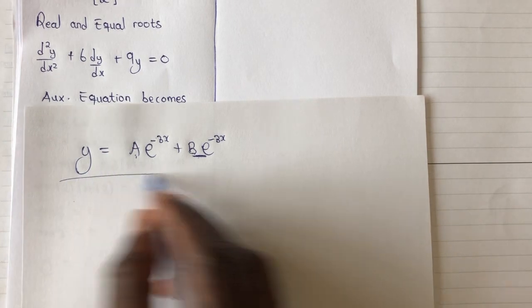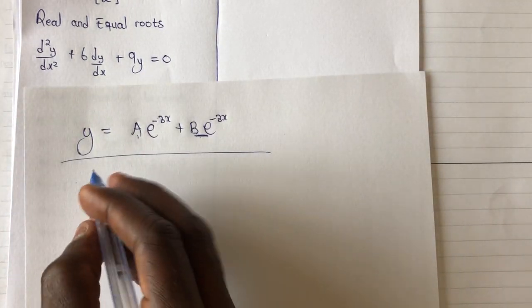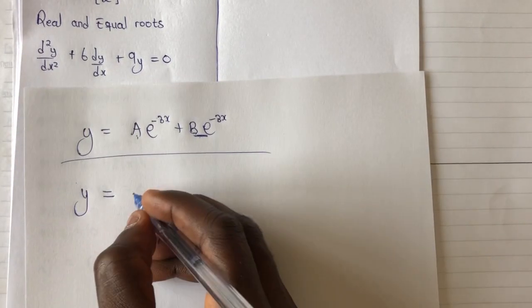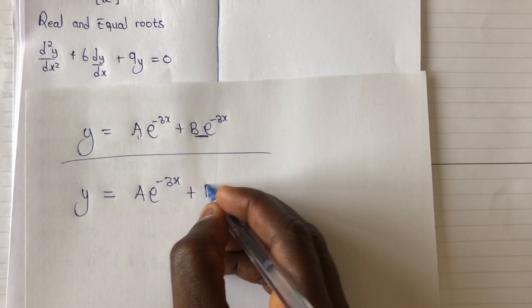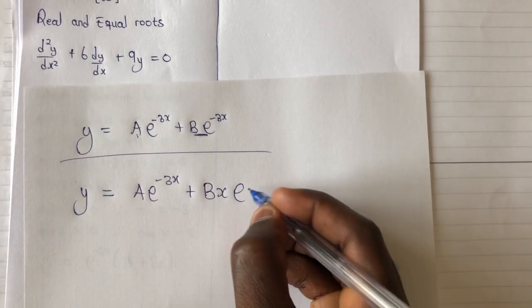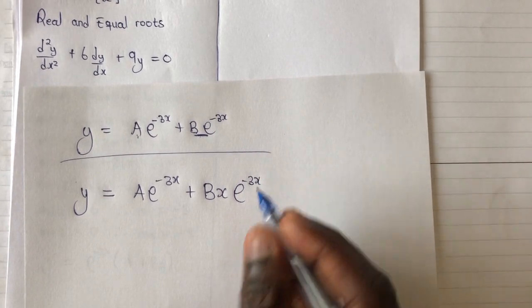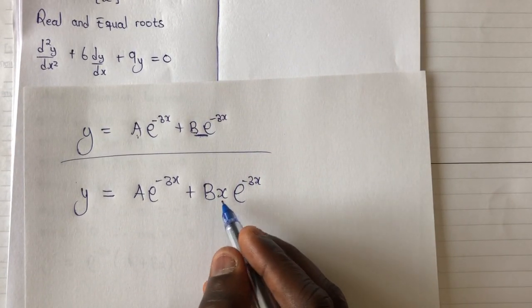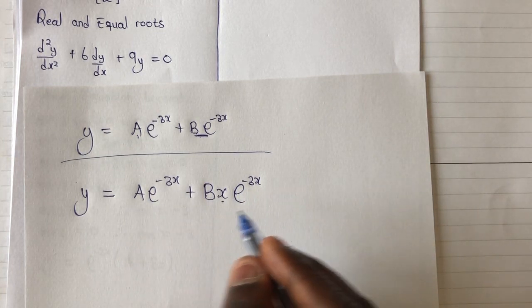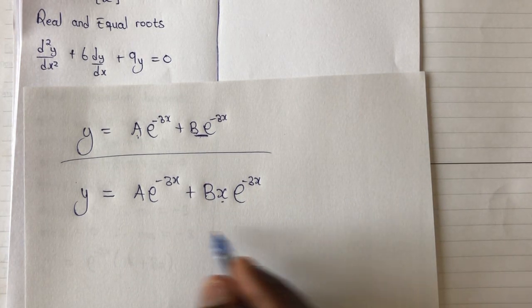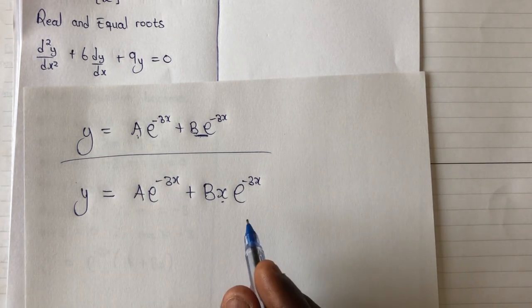Remember, there must be another term on this side containing a constant, using the variable x to represent it. So whatever we did, the solution was supposed to be y equals A e to the minus 3x plus Bx e to the minus 3x. And this is the other term we are talking about. And this must have an x, so that when you work the solution with a particular integral, you will not get it wrong.